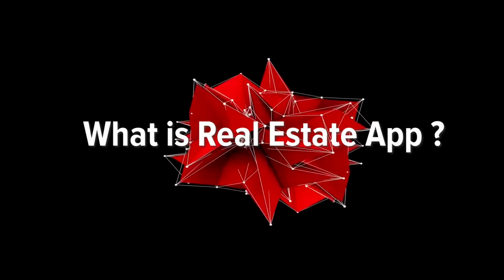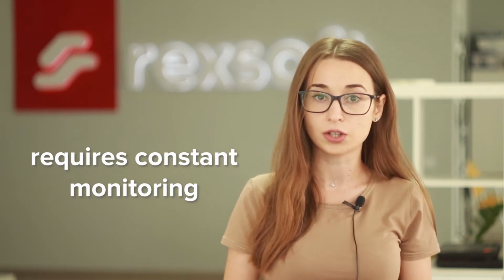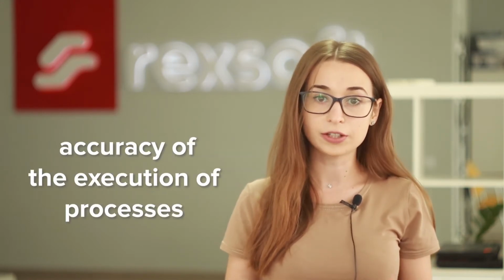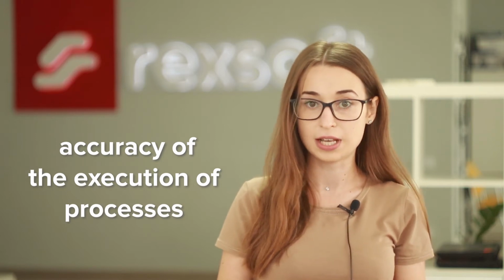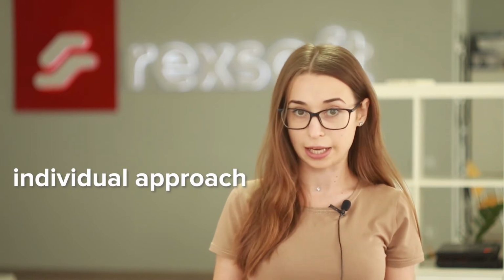Real estate app. What is it? This name hides a whole range of applications that will be useful for real estate professionals, agents, owners, administrators of real estate websites. The whole sphere of real estate has its own characteristics. It is dynamic, requires constant monitoring, often remote work with objects, the accuracy of the execution of processes, and at the same time it is very important to maintain an individual approach to each client. This is what the developers of real estate applications are guided by. In general, there is a whole range of software products designed to accurately perform tasks in the real estate industry.